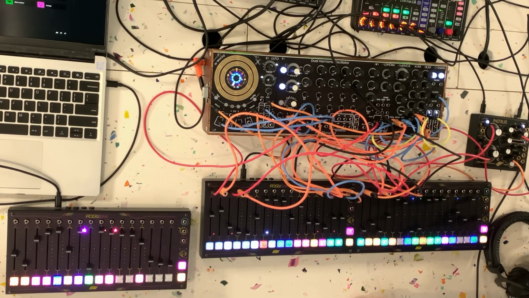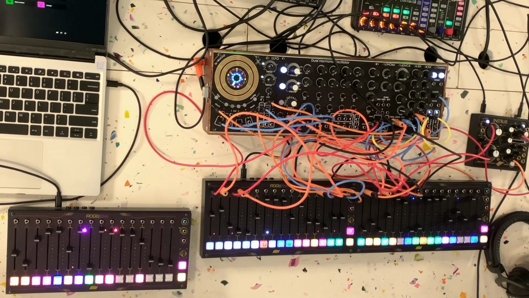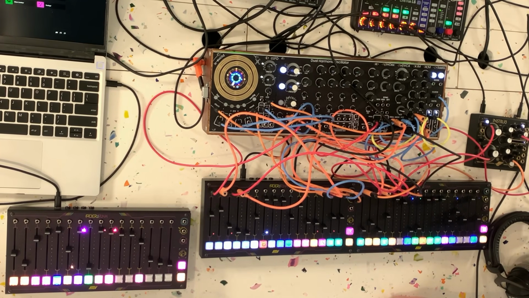So I used to play live quite a lot before the pandemic came, and a lot of these functions come from just using this stuff live and wanting to make it easy and useful.